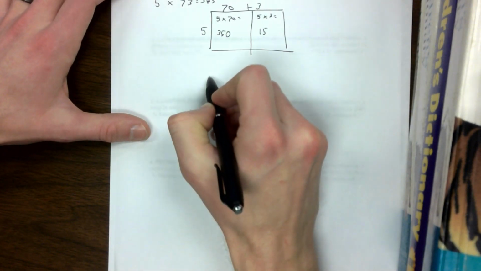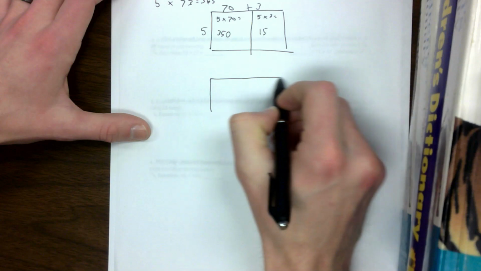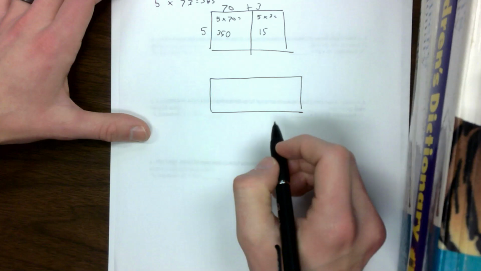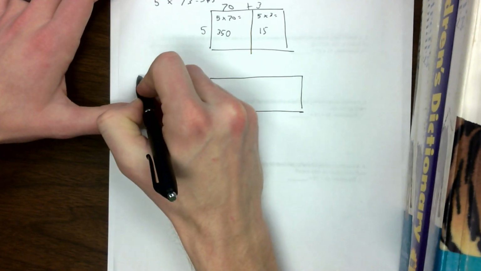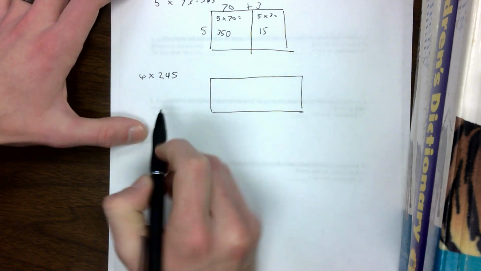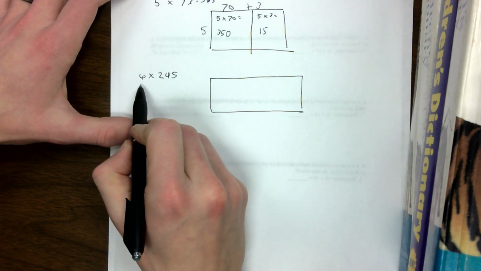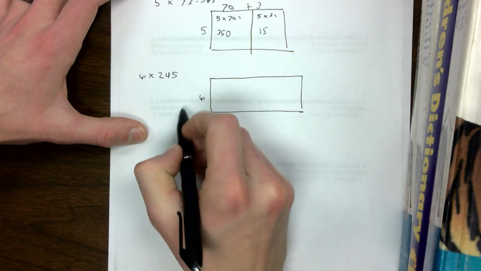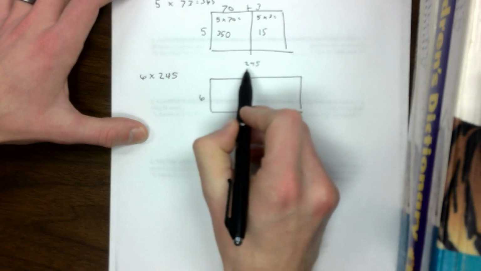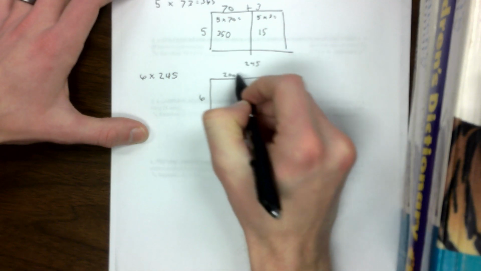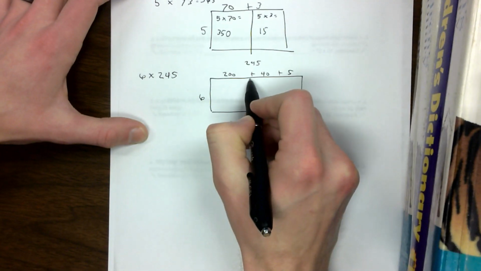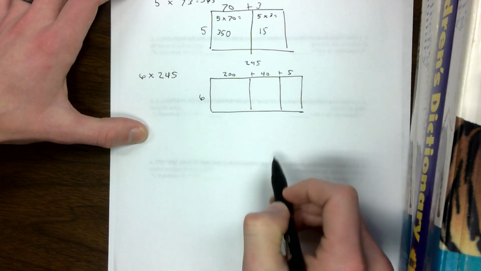We use a very, very similar model, still an area model, still a rectangle, for 1 by 3 digit multiplication. Let's say we're doing 6 times 245. Still going to put our number of groups on the side. We have 6 groups of 245. But we want to break 245 into 200 plus 40 plus 5. And we put a partition at each of our addition symbols.